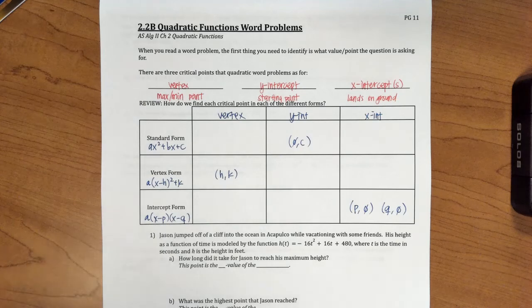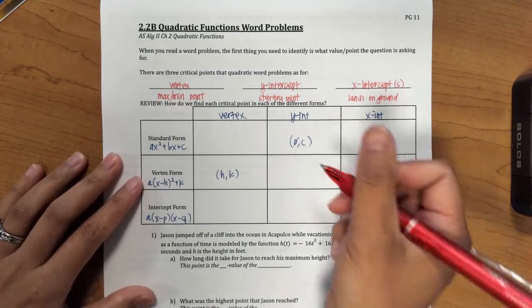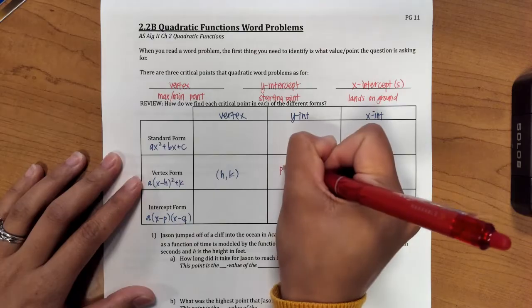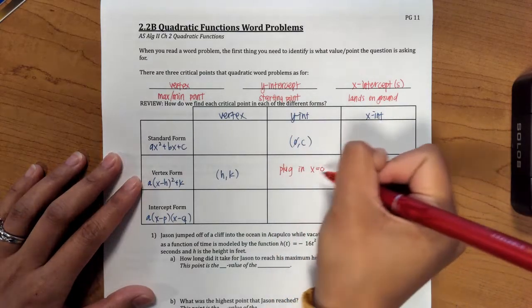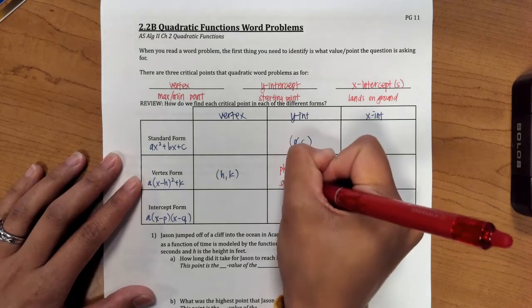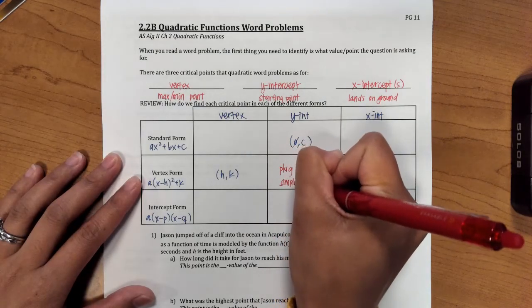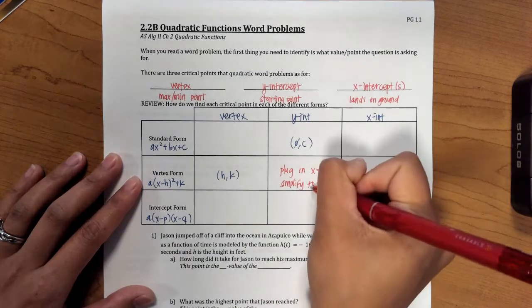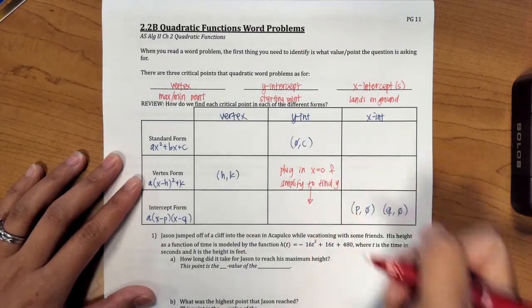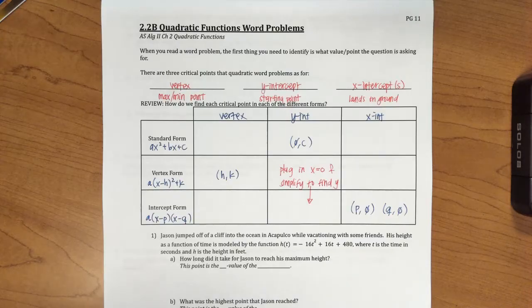Okay. The other ones are a little bit more complex. I'll do those in a different color so you can identify what the easiest point is. To find the y-intercept of vertex form, plug in x equals 0 and simplify to find y. Same goes for this one, right? It's the same. So the y-intercept is pretty straightforward.